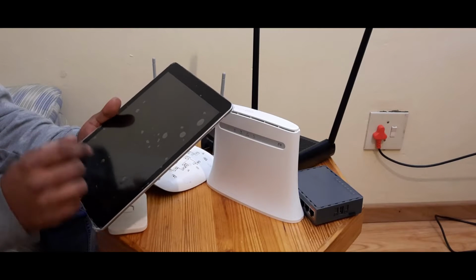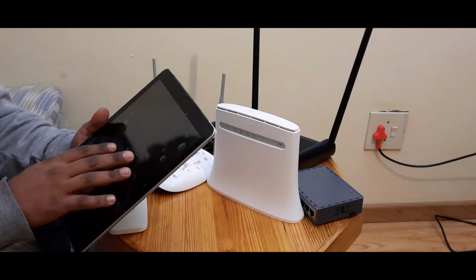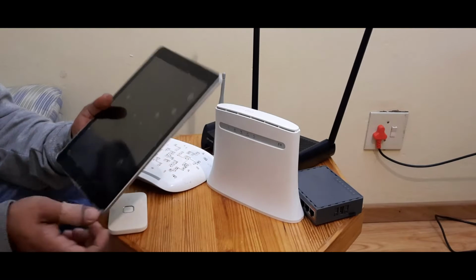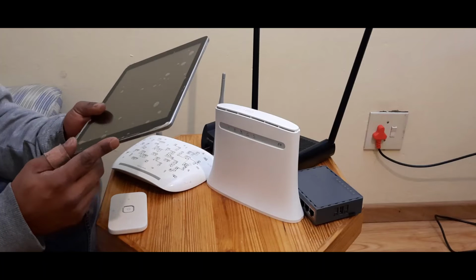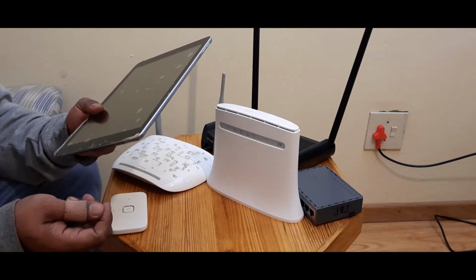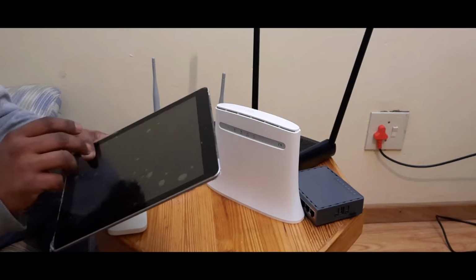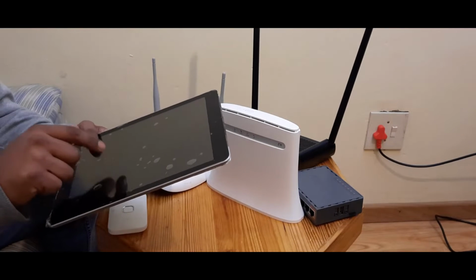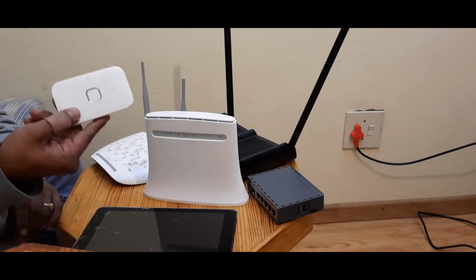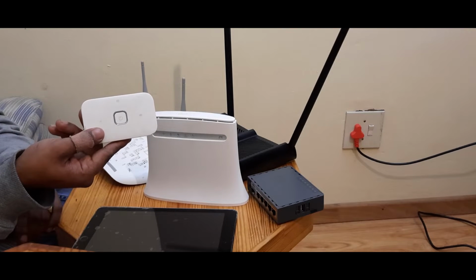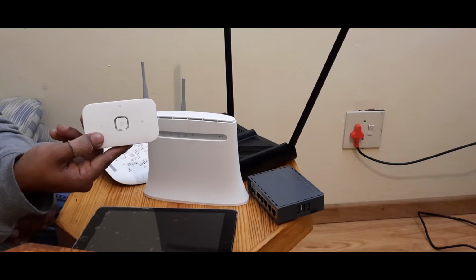If you are using a mobile device such as your cell phone or tablet to connect to the internet, you will require a SIM card, and you will either be using a USB cable to connect it to your laptop, or you will use a hotspot, and this will allow you to connect to the Wi-Fi of this device, the mobile Wi-Fi device or the MiFi router.